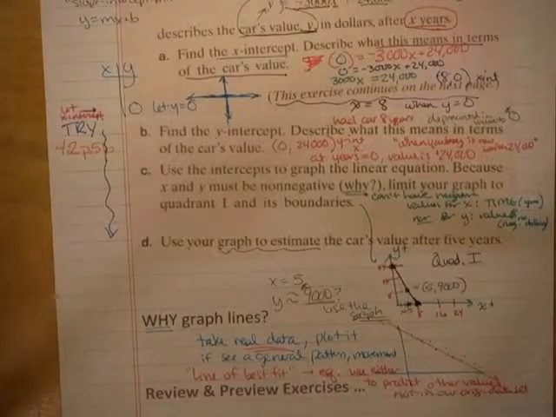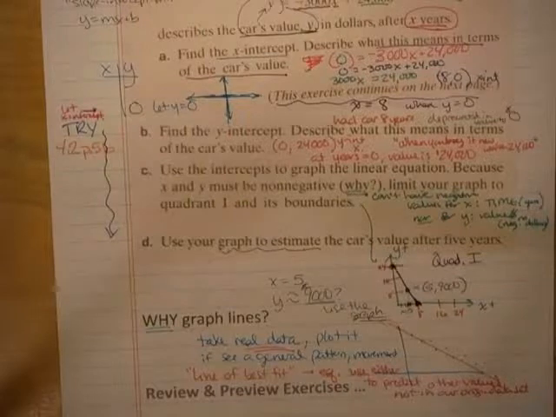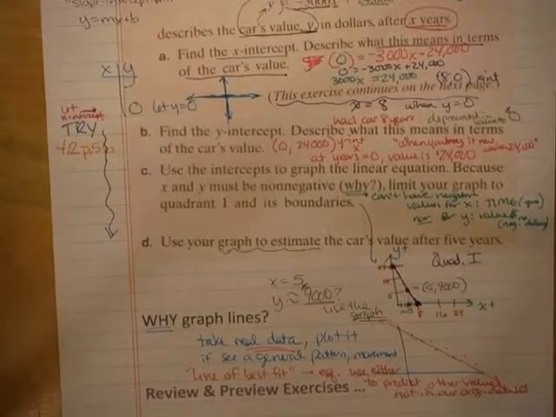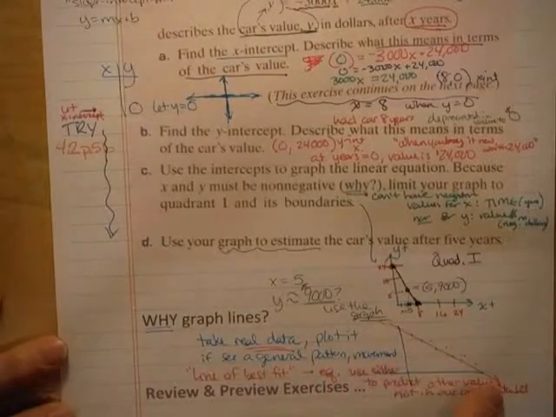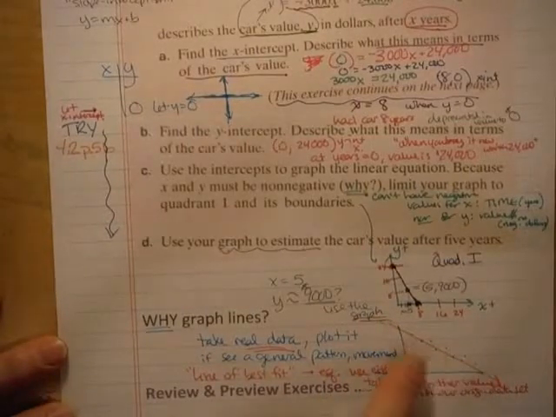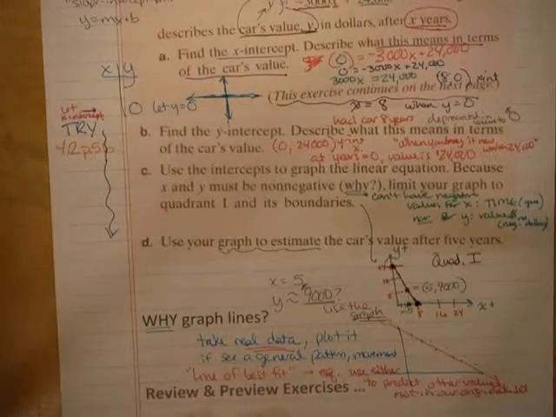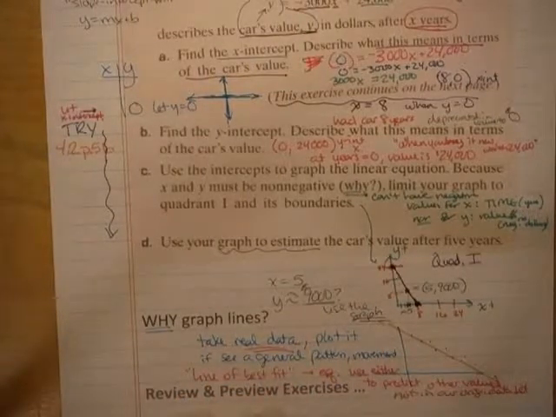So that's one reason why we want to be able to graph lines, and to go back and forth between the graph and the equation, is to be able to see if we've got something that represents the data in general. It's not perfect, but it's fairly close. And then we could use that to predict measurements that we didn't take in our original data set.